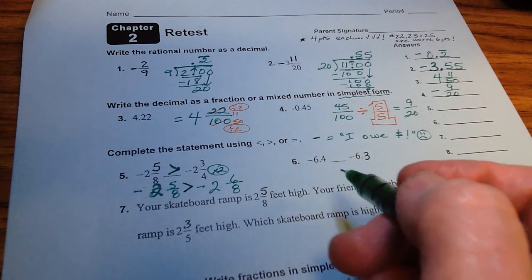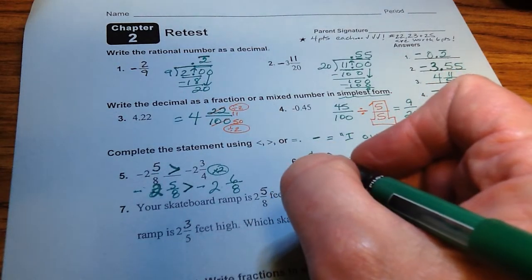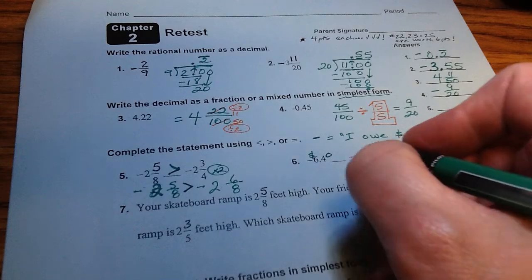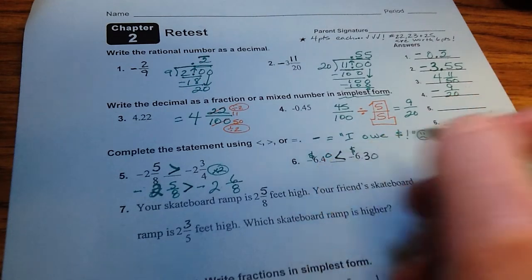Same idea with number 6. Let's change this to money. This is I owe $6.40. This is I owe $6.30. Better to owe a dime less.